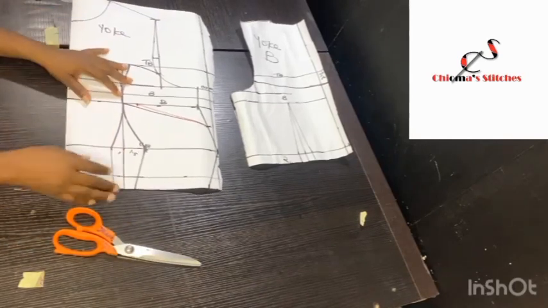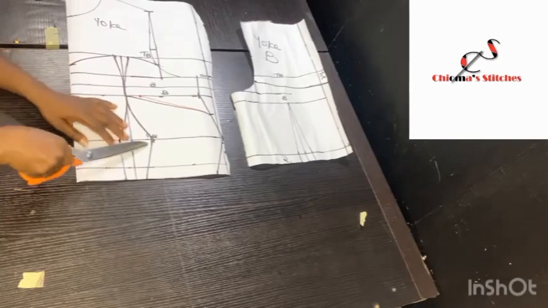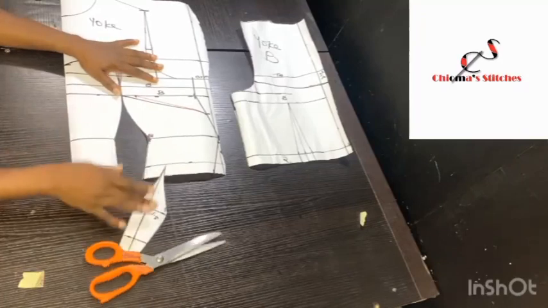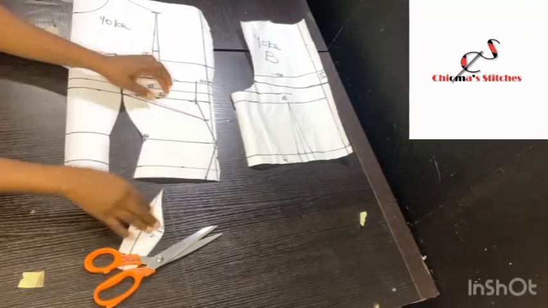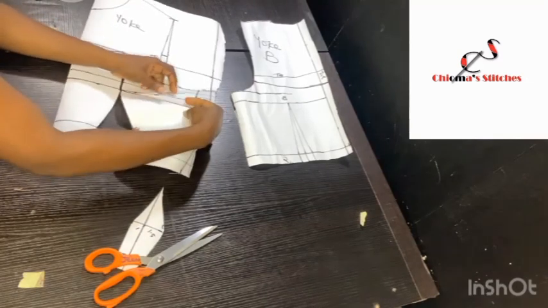I'm going to open up and take out this underbust dart first. And then now I can take out the bust dart. So I'm just going to fold this bust dart and fold it to the main bust line.